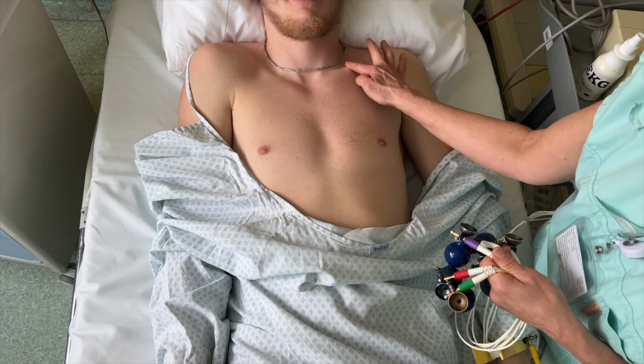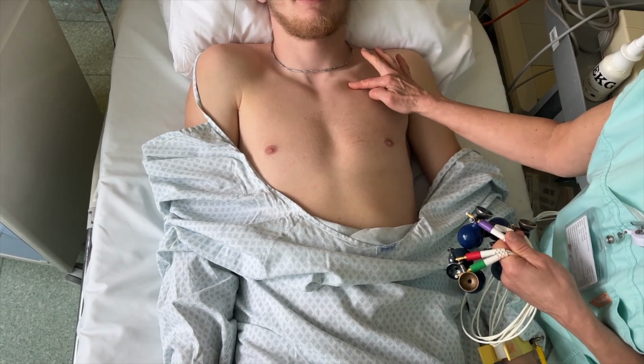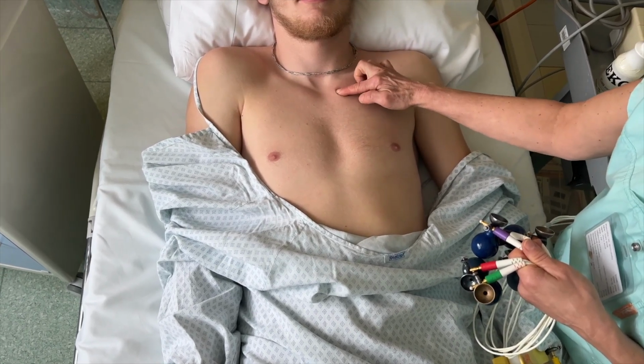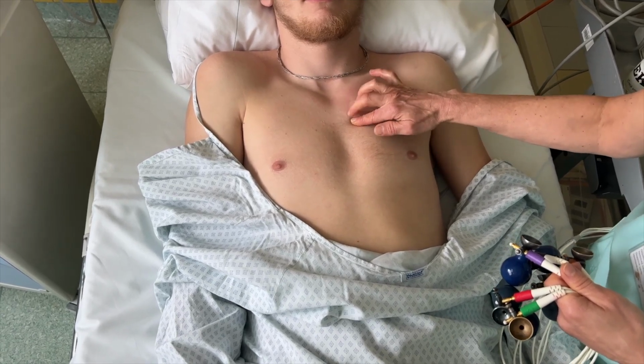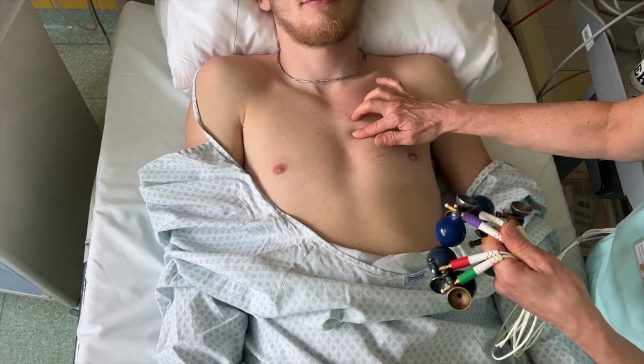We will do this practically as follows. First, we palpate the first intercostal space below the clavicle. Then the fingers move along the edge of the sternum until we count the fourth intercostal space.